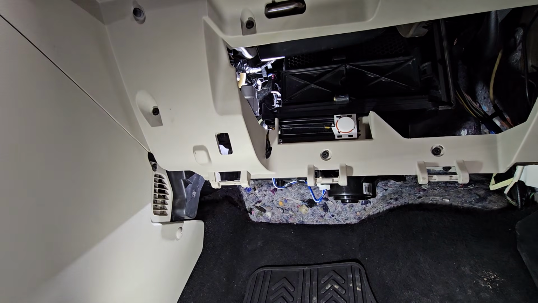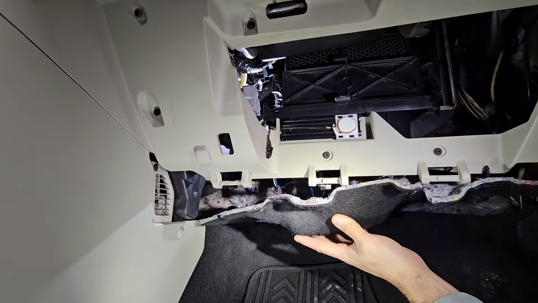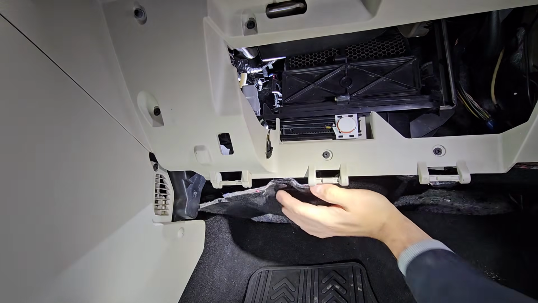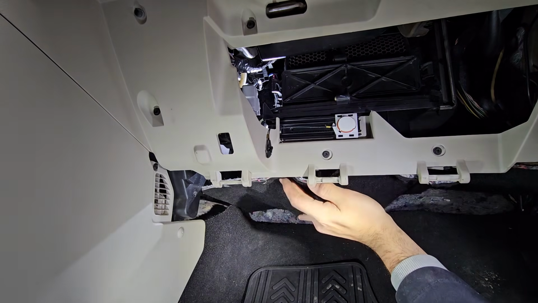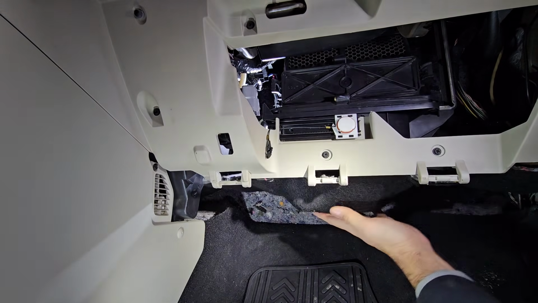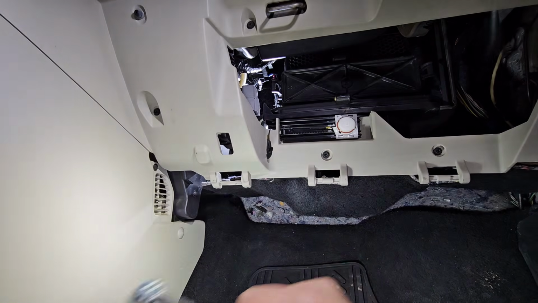Okay, so next we'll need to get that cover back on. So we will start with the front, with those clips that will hold it in place. And then we have those two Phillips screws.